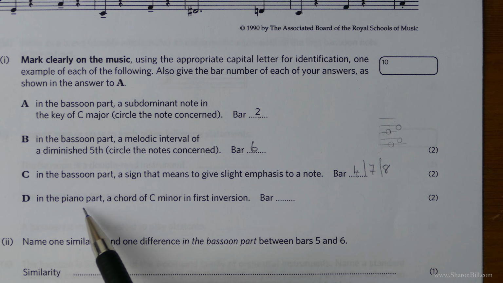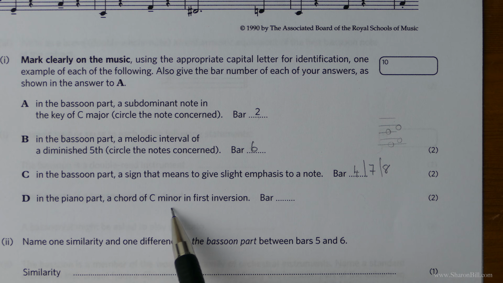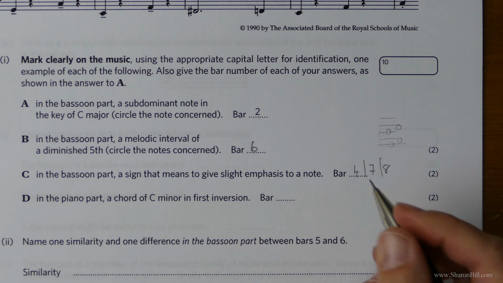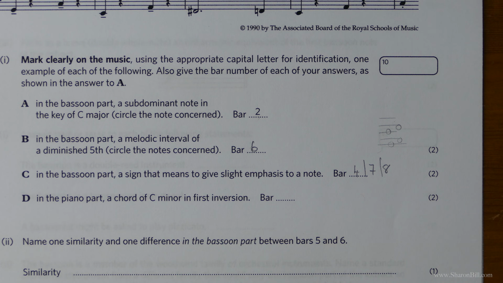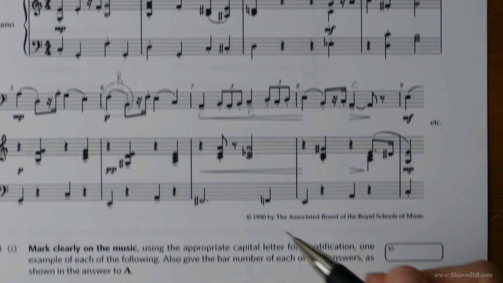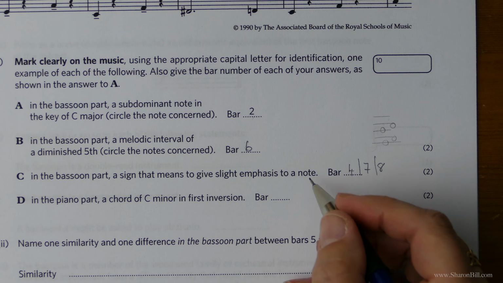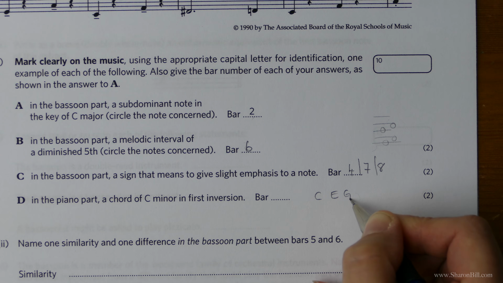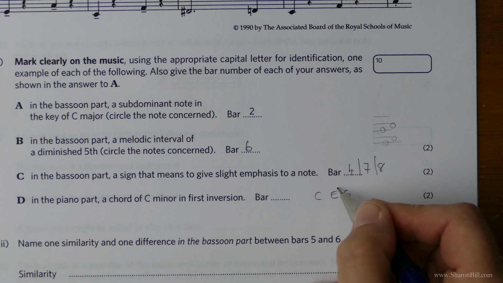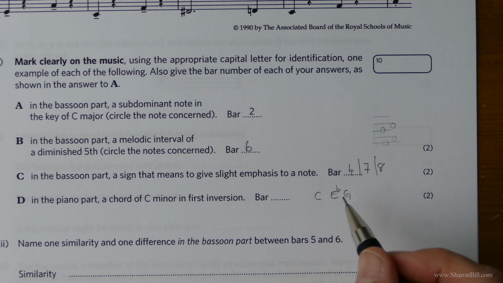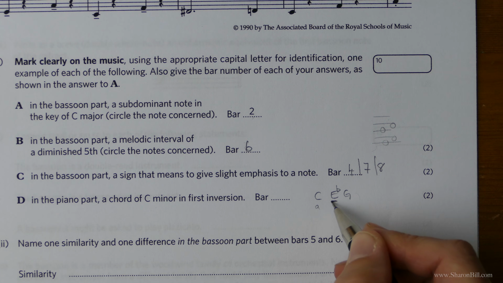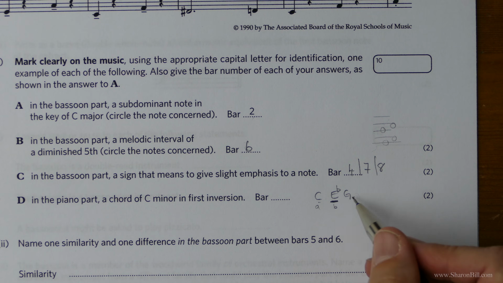Now we're asked to look into the piano part, and we need to find the chord of C minor in first inversion. So we're not looking for a needle in a haystack here. If we just think about what we're looking for before we start scouring through the score, we'll find it quite quickly. So a chord of C minor, so C, E, G. C minor would have an E flat in it actually as well. And the first inversion, there's our root position, there's our first inversion. So we're looking for an E flat in the bass with these two other notes to accompany it.